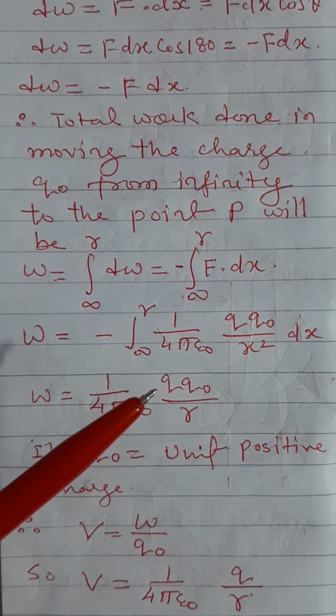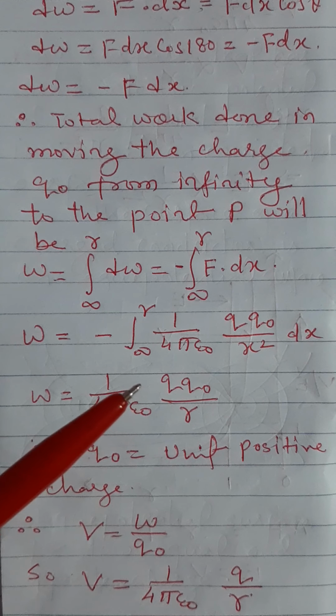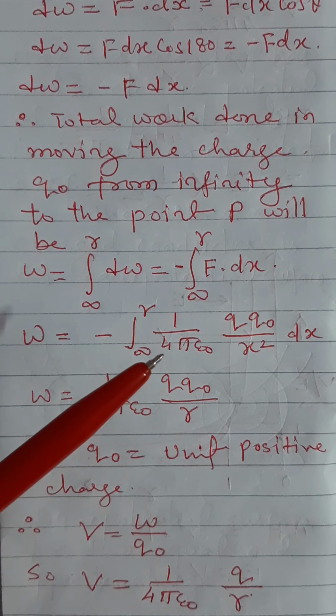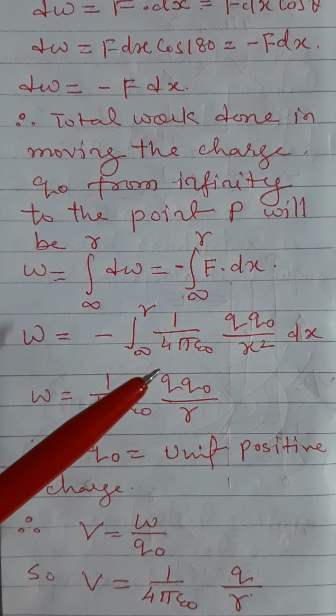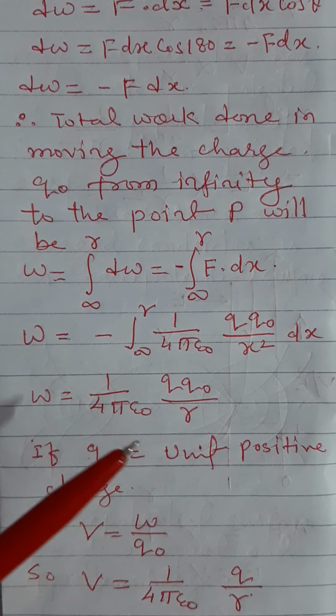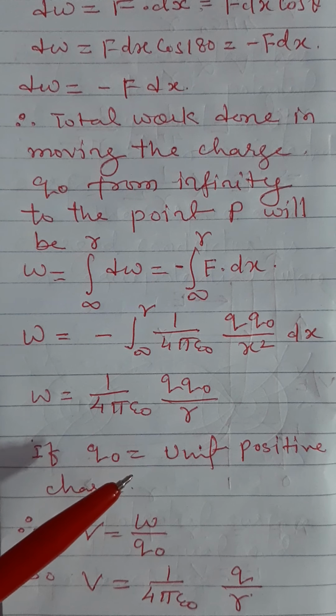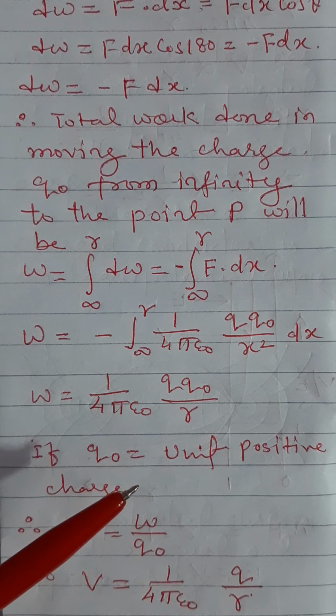Or you can write W equals minus integration from infinity to r of 1 by 4 pi epsilon naught Q Q naught by x square into dx.